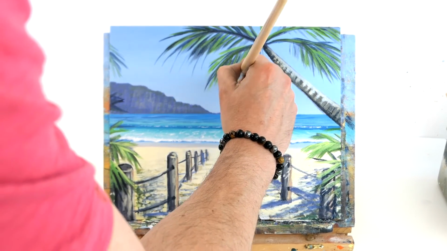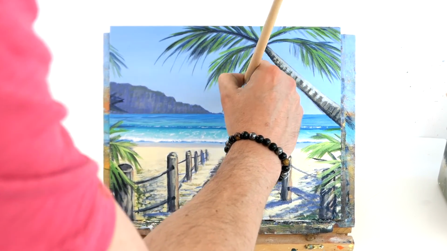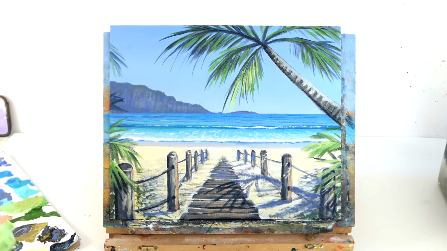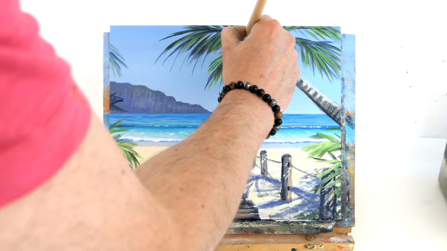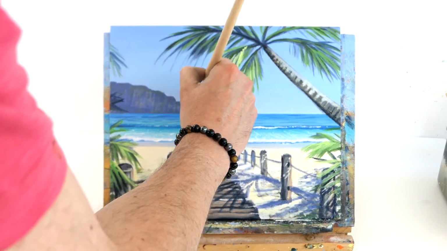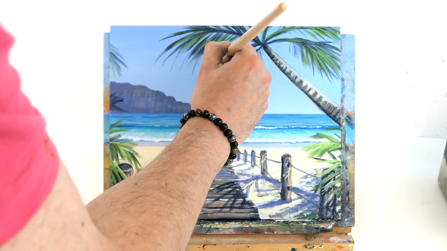And all I'm going to do is put some really harsh highlights just on some of the leaves, just so it looks like a shimmer in the leaves. So cad yellow and light green, if you mix them together, you should get this really, really bright lime green.